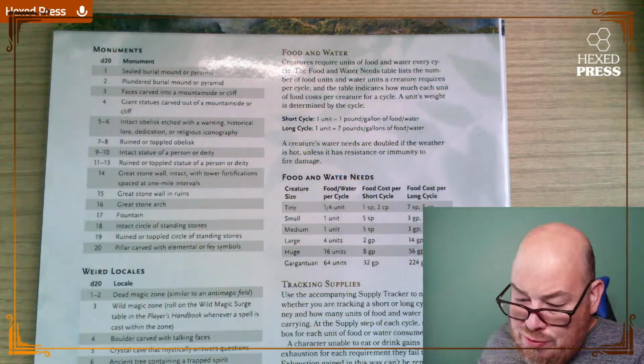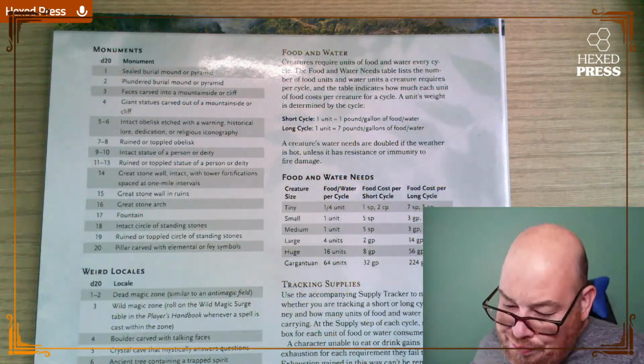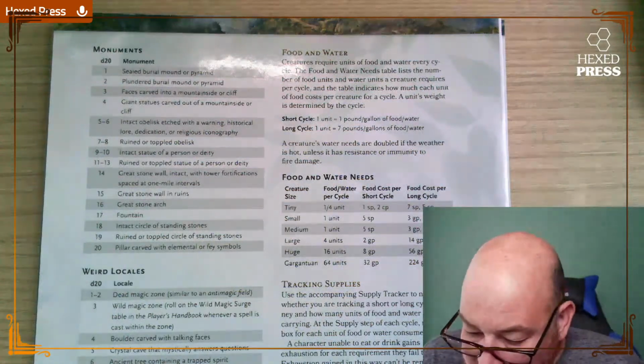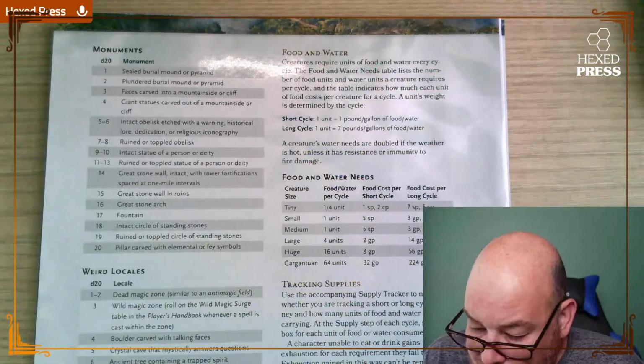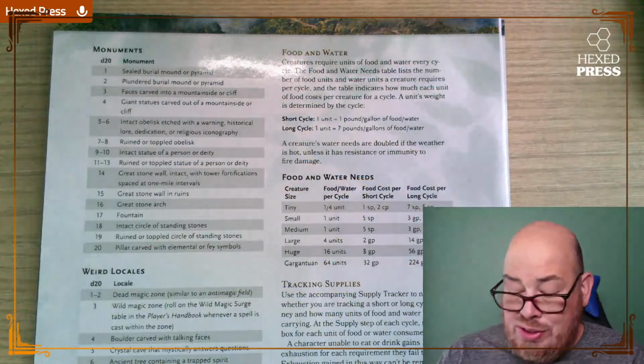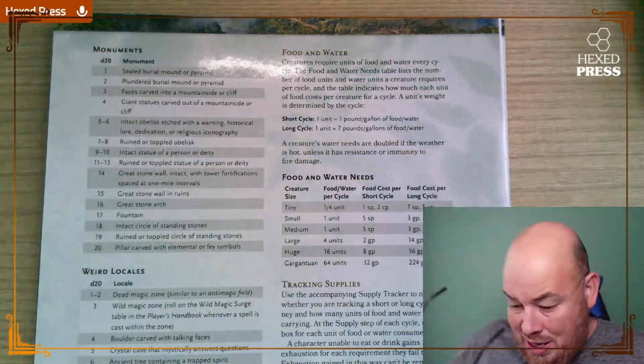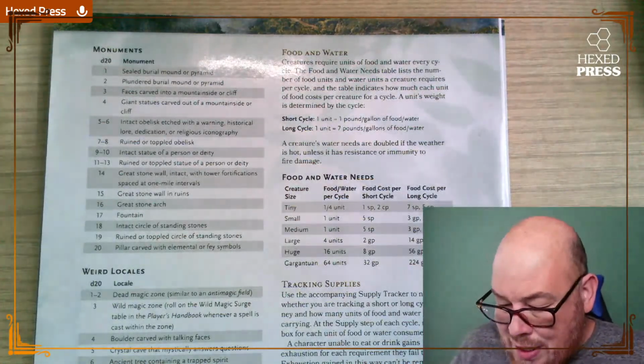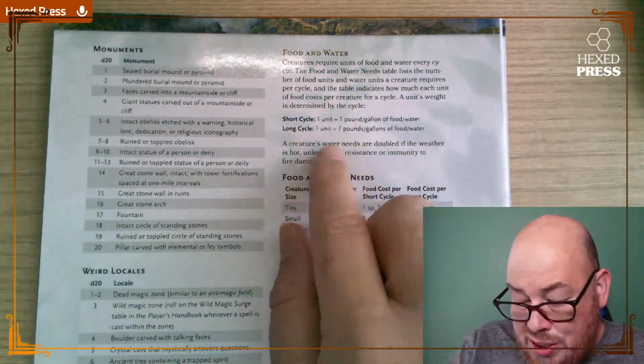How many cubes of green do we need today, boss? Units weight is determined by the cycle. Oh, they're doing all this mathy stuff, which it's like, just say it, don't need to break it down. I guess it matters in terms of what you need to carry with you.